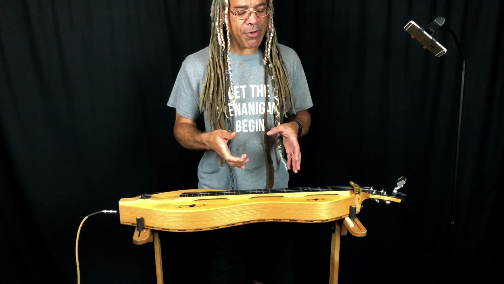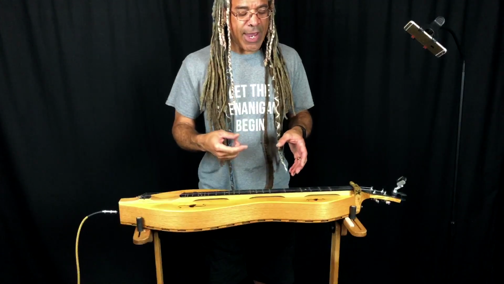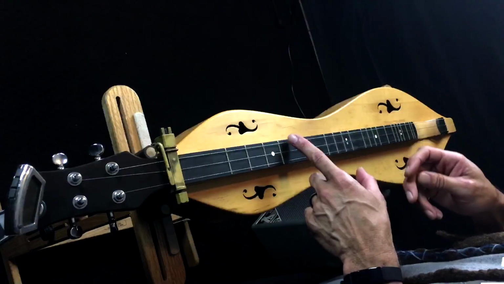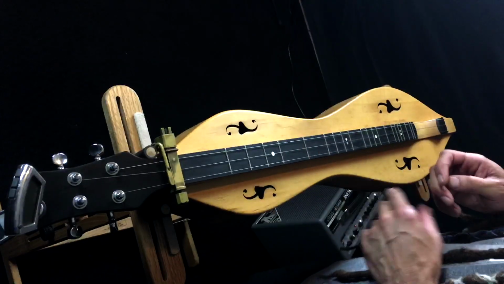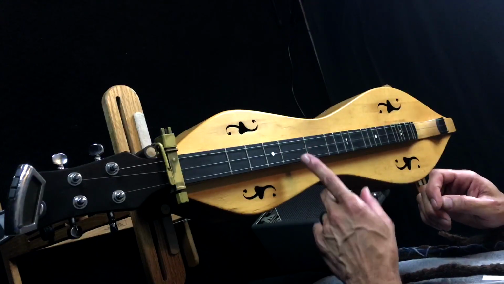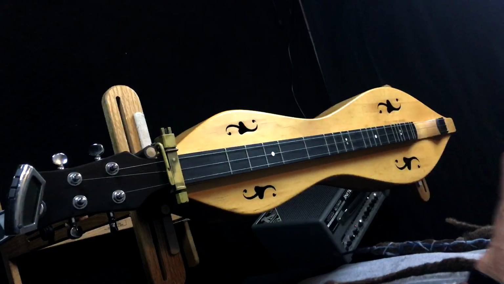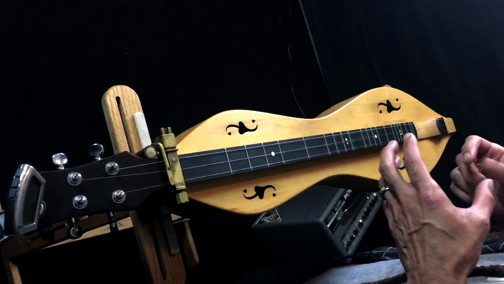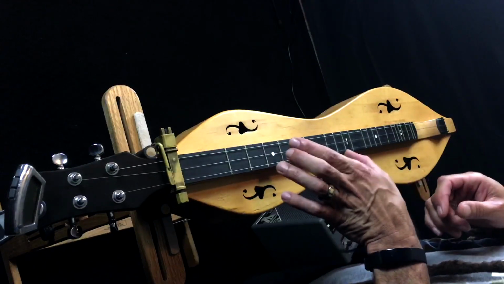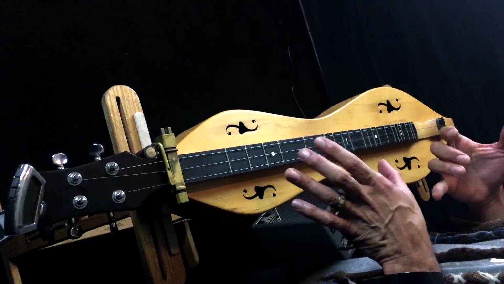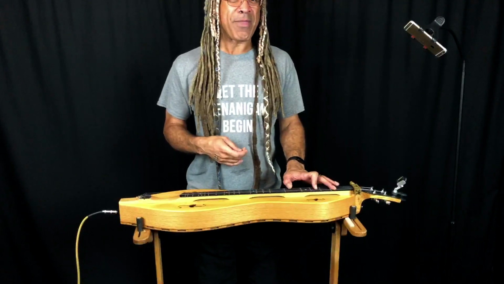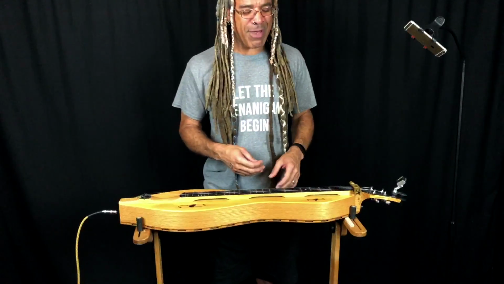The mountain dulcimer has an interval of a fifth from the bass string to the middle string, and an interval of a fourth from the middle string to the melody string. So just having that fifth in there is a little unusual, and it makes some of our stretches a little unbearable. Anybody who's played a 1-2-4 A major chord knows what we're talking about here.